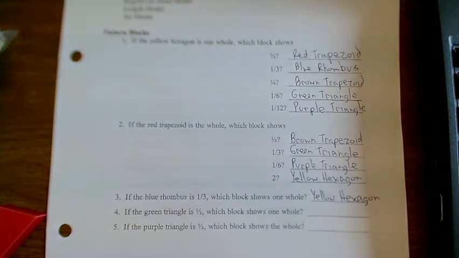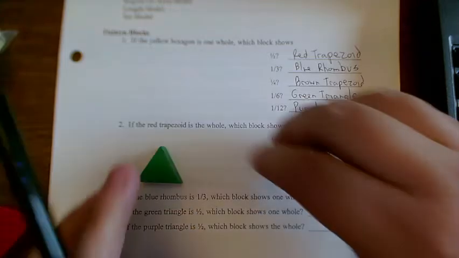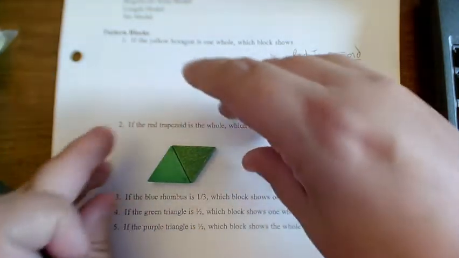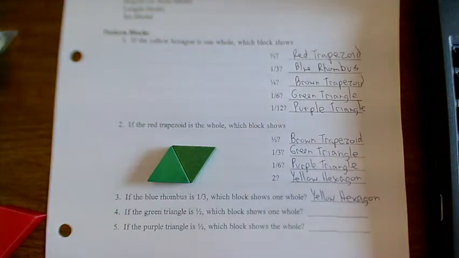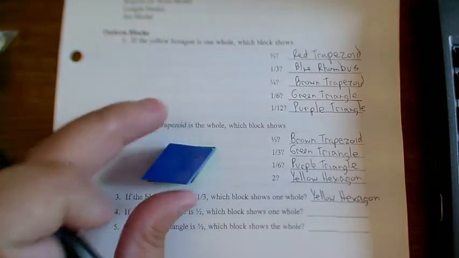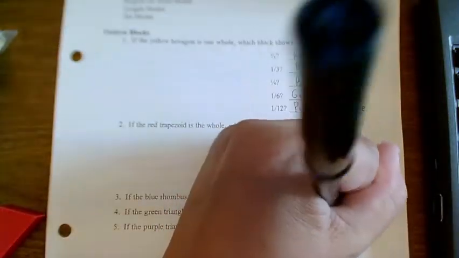All right. If the green is 1/2, which block shows the whole? So if you currently have 1 piece, but you need 2 of them to make the whole, that would be equivalent to the blue rhombus. So this one should be blue rhombus.